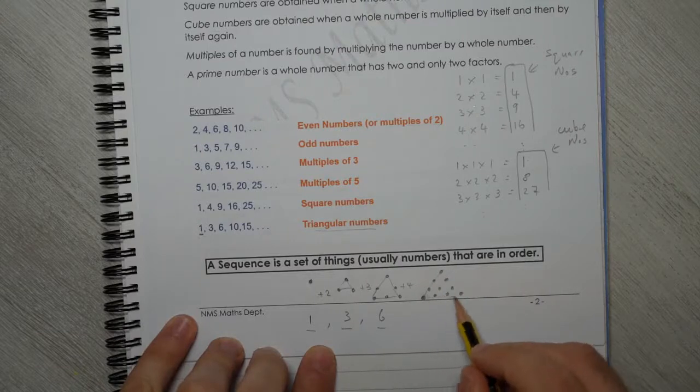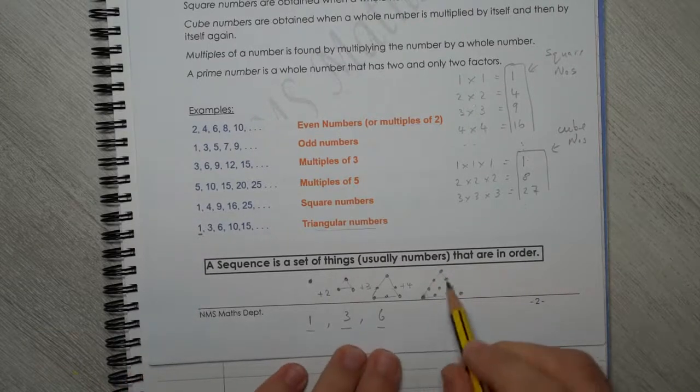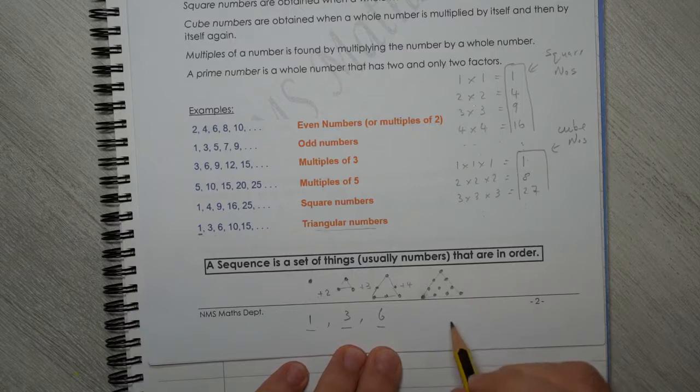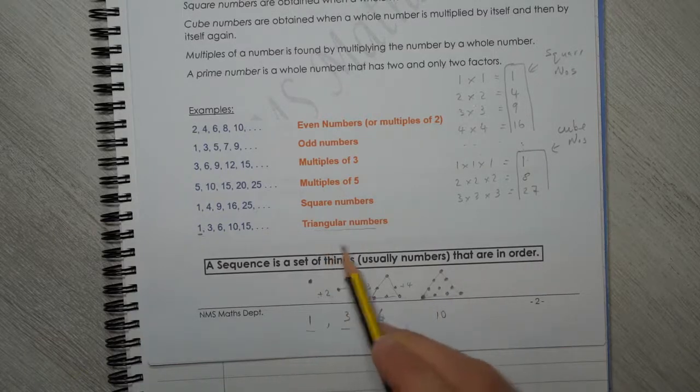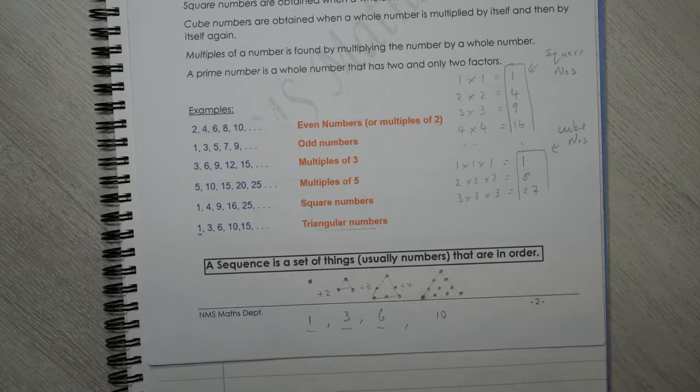Okay, and we have that triangle. So together here we have 10 dots. These are triangular numbers, but they are not so important. Not so important. You can maybe remember them when you have logs.